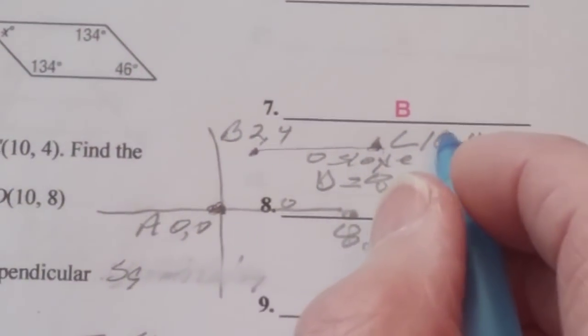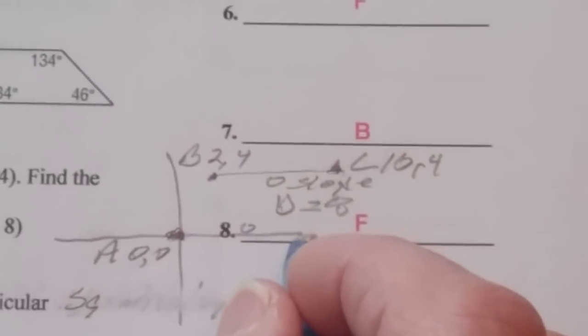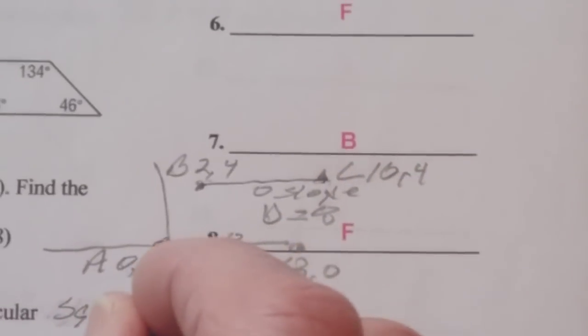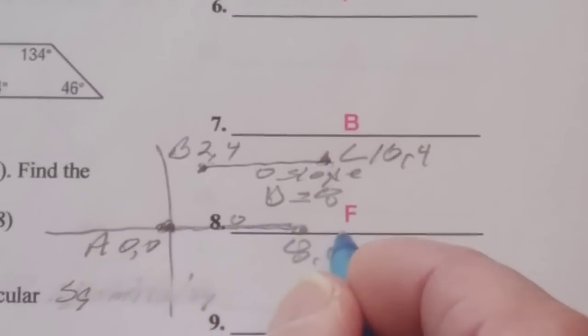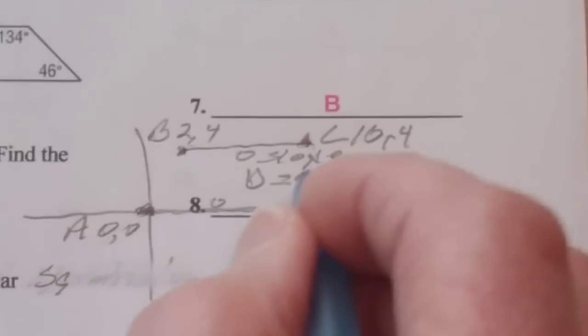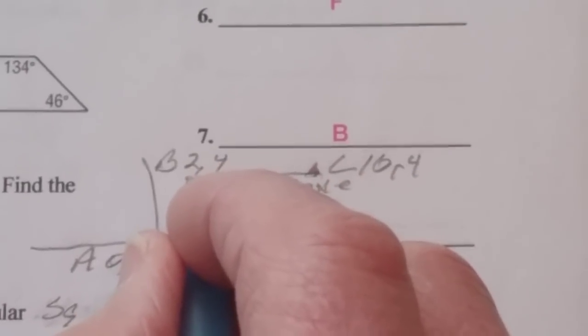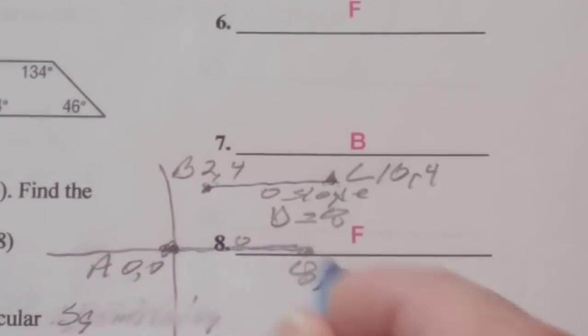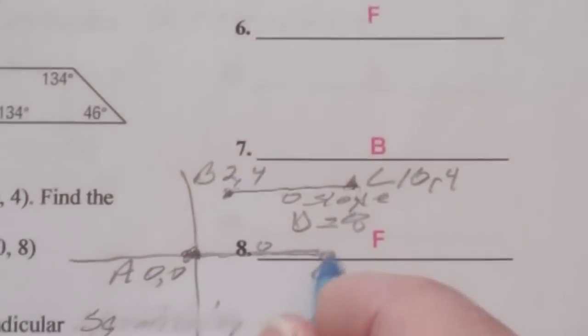So to make sure we find the missing point, all we've got to do is know that this slope is 0. Therefore, the y part is going to be 0. And we take the distance from 2 to 10, which is 8. So we go from 0 to 8, and there's our answer.